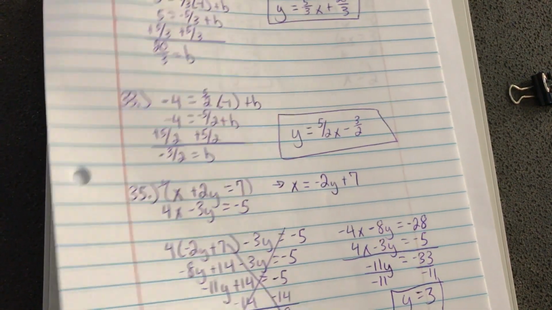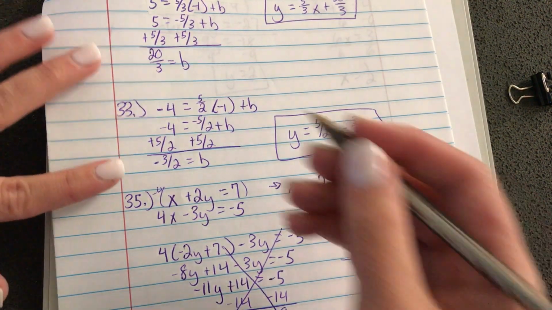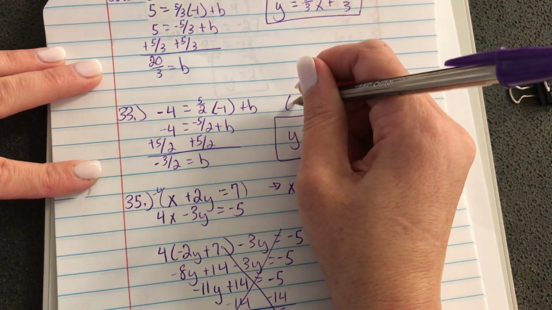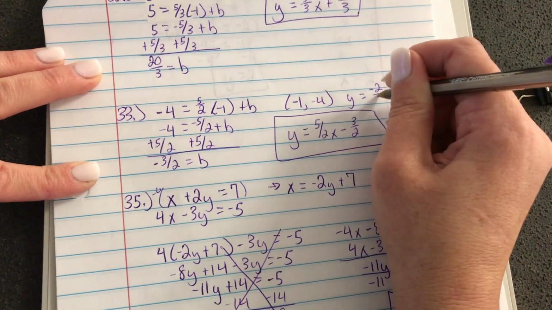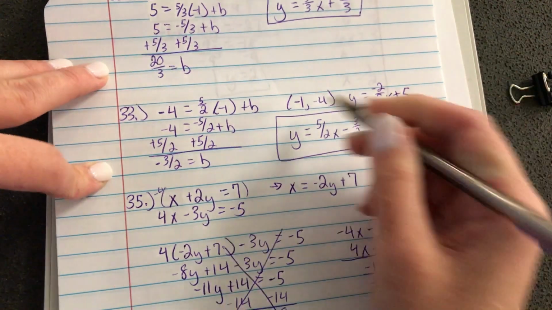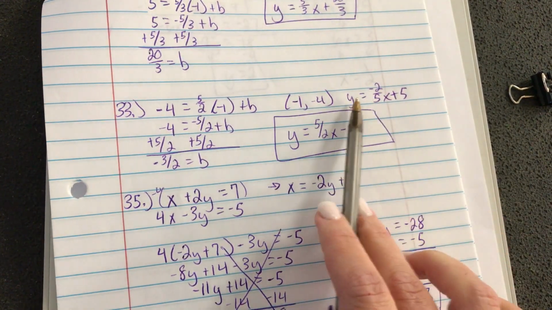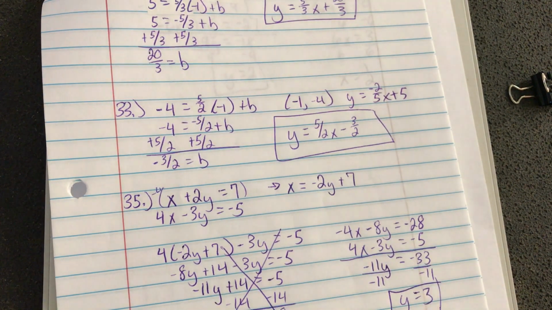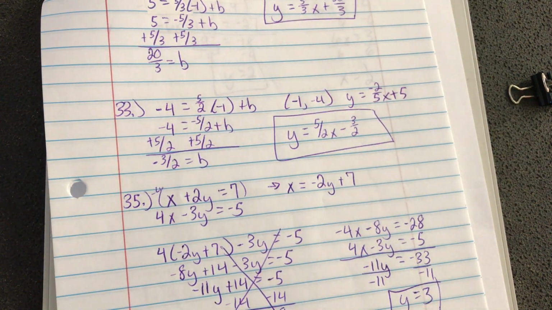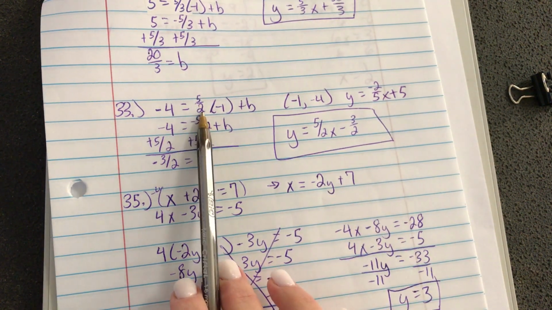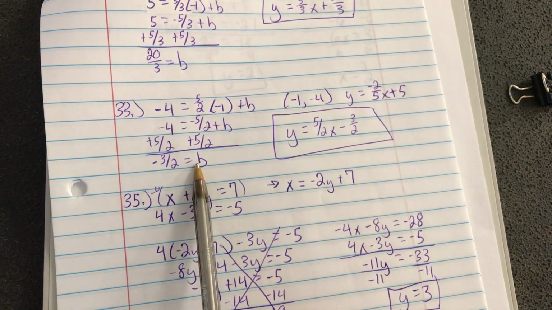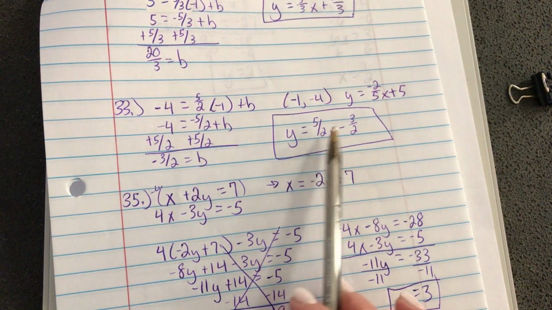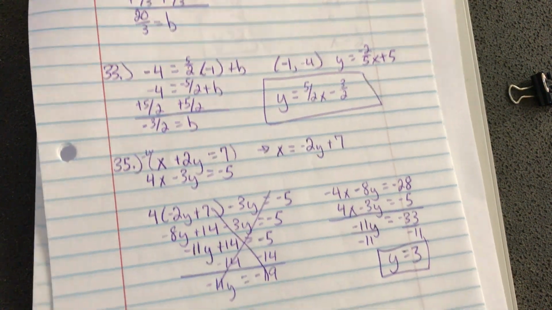On 33, it asks for a line that's perpendicular, and this one is giving me the ordered pair -1, -4, and y equals -2/5 x plus 5. So this is my original right here. So what I'm going to do is perpendicular is opposite reciprocal. So this one is negative, so now it has to be positive, and you have to flip the numerator and the denominator, which gives you 5/2. So make sure you're plugging in the ordered pair with the new slope to find your b, and then you use your opposite reciprocal slope and your new b.